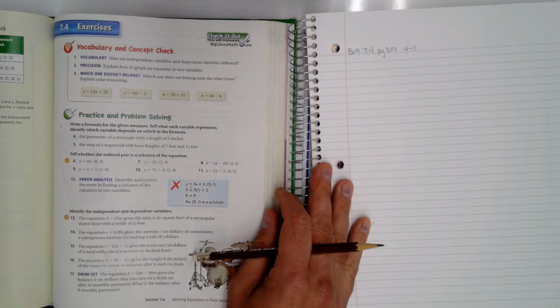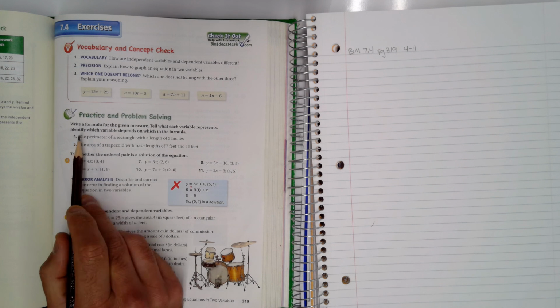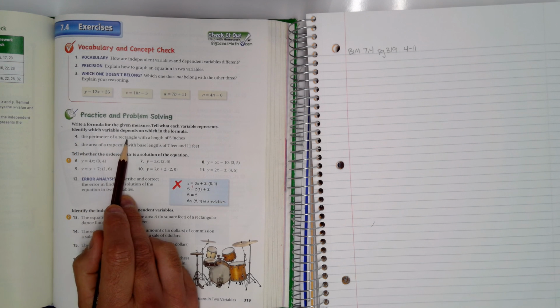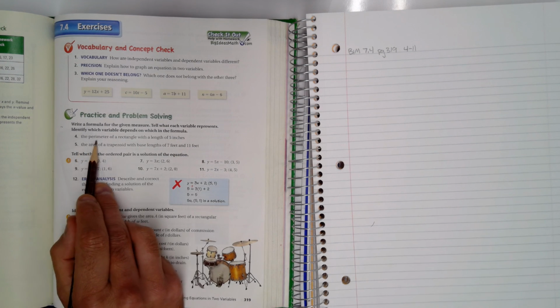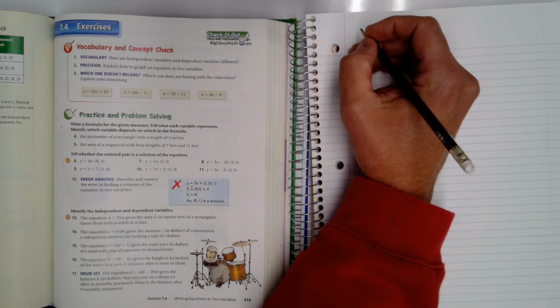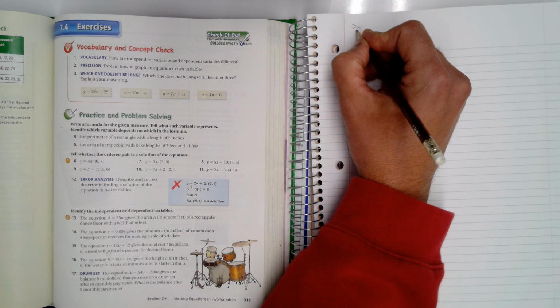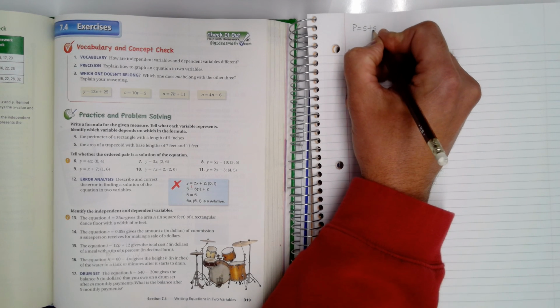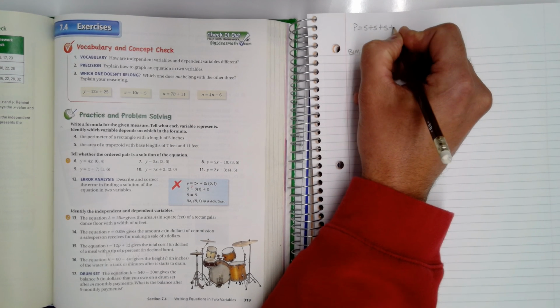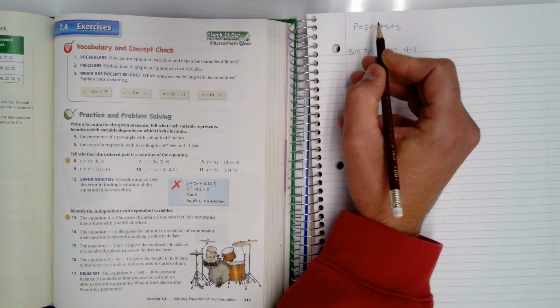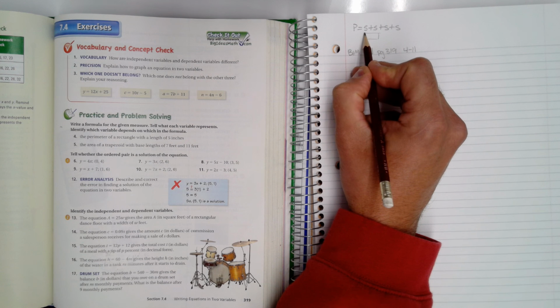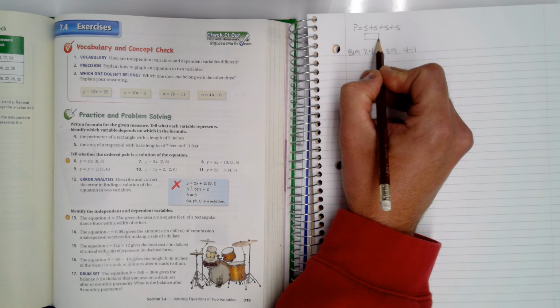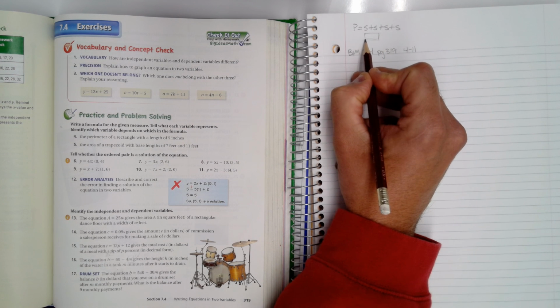So let's read the problems and see what we need. It says the perimeter of a rectangle with a length of 5 inches. Remember, perimeter equals side plus side plus side plus side, because it's the distance around a shape. If you start here, it's this side plus this side plus this side plus this side.